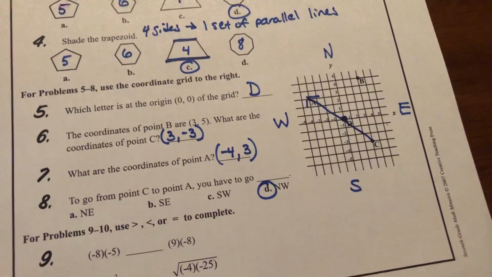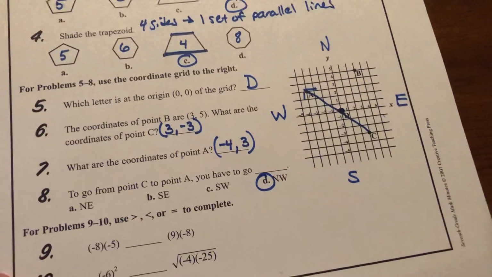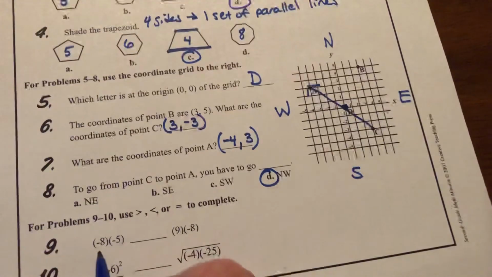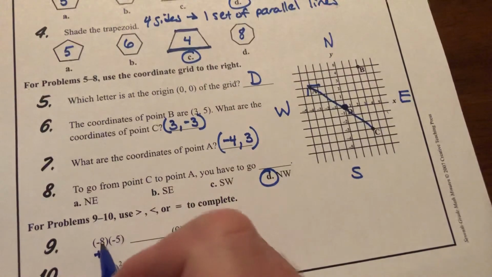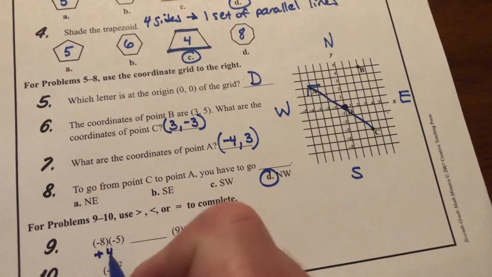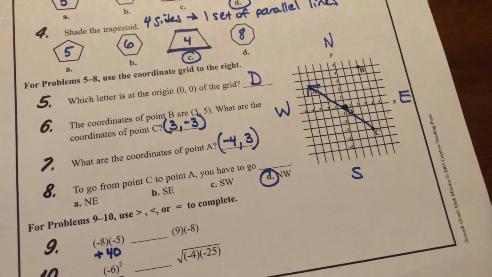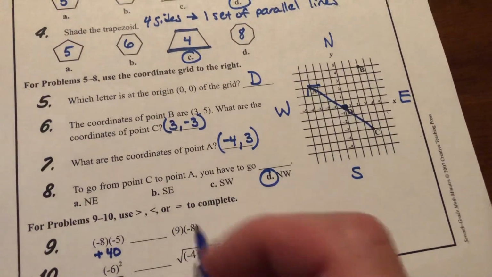For problems 9 and 10, we're using greater than, less than, or equal symbol. So number 9, -8 times -5. Remember, a negative times a negative is going to be a positive. And then 8 times 5 would be 40. So that side is going to be positive 40.